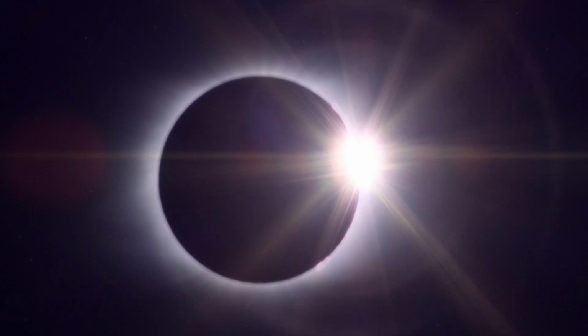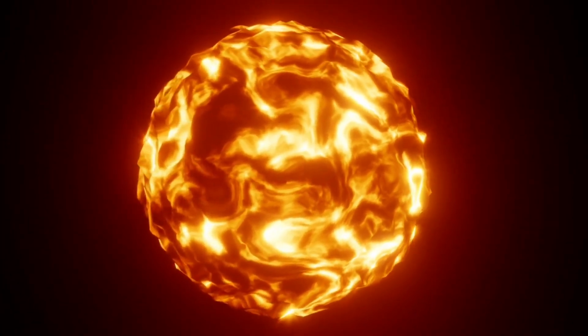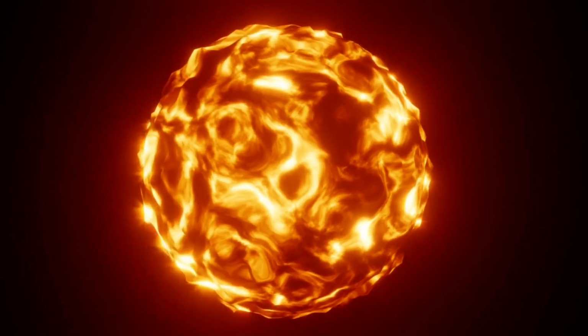The level of solar activity varies over an 11-year cycle, with periods of high and low activity. During periods of high activity, there are more sunspots, solar flares, and CME, and the solar wind is stronger. This can lead to increased space weather effects on Earth, such as auroras and geomagnetic storms.